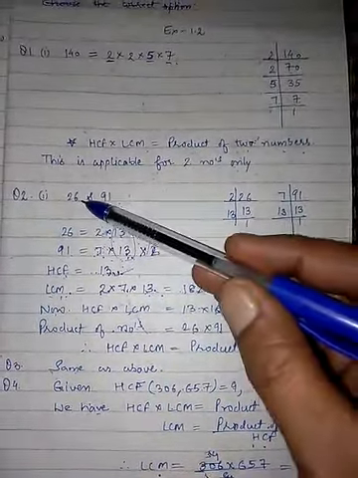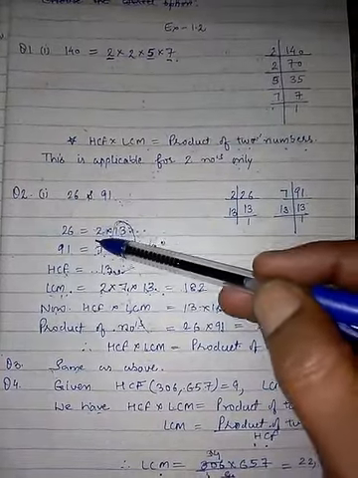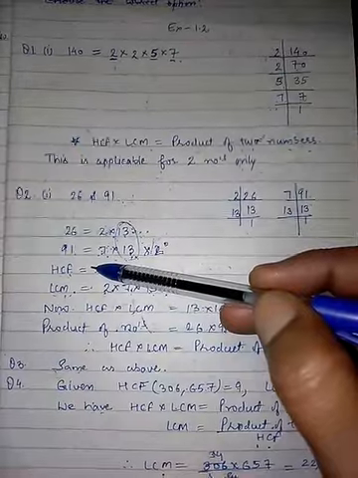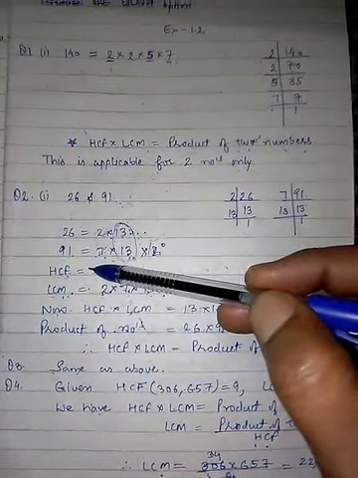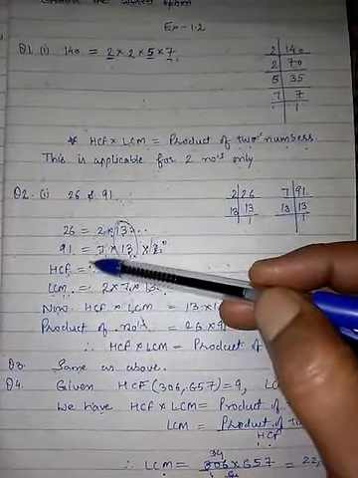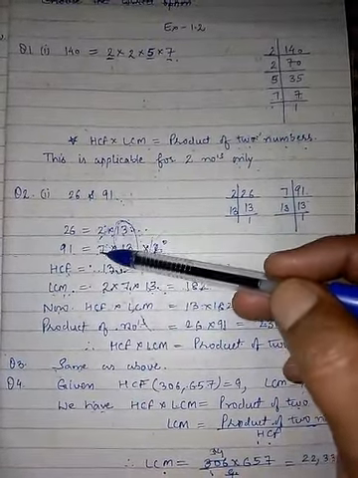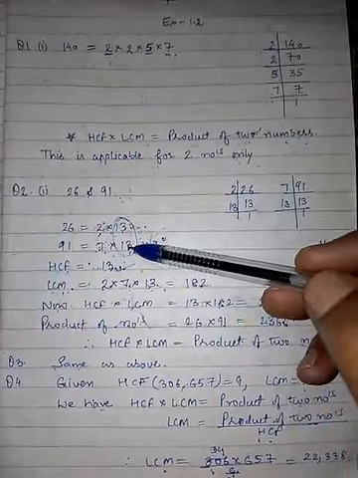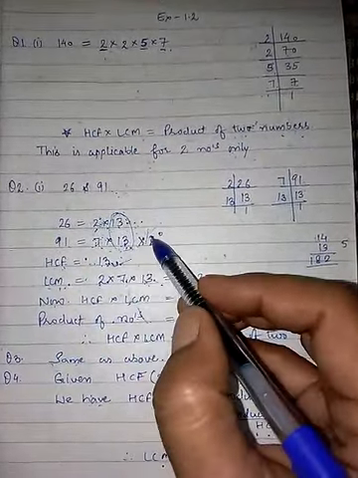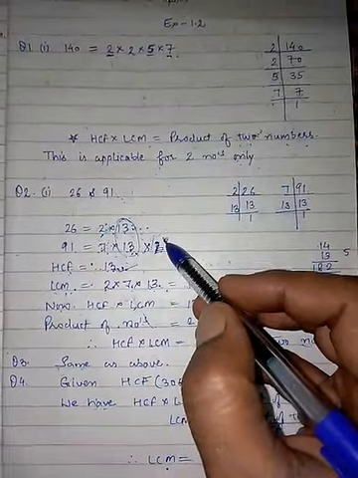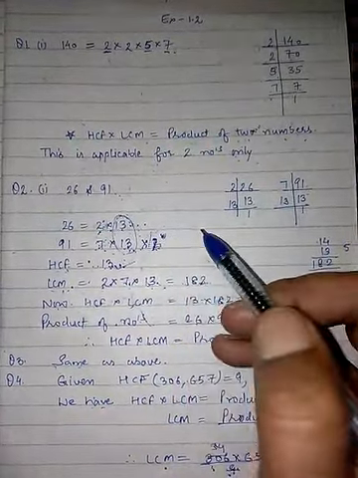So 26 and 91. Find out their HCF and LCM. In case of HCF, you have to take the lowest power of any factor. Here factor 2 is there, power is 1. Here there is no factor 2, so we are just writing it as 2 raised to the power 0, because we know any number raised to the power 0 is equal to 1.